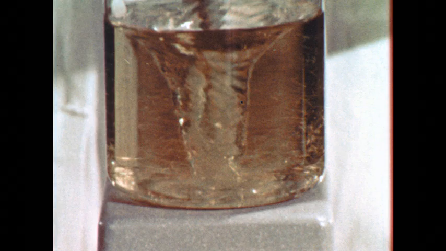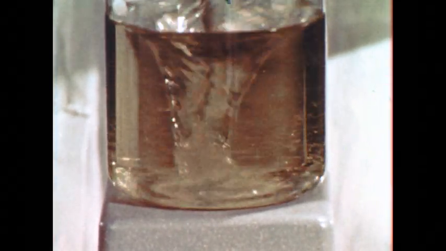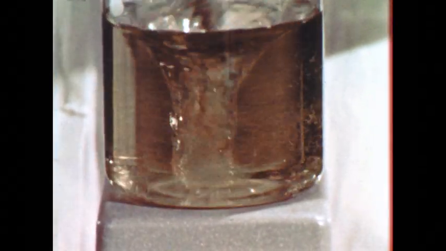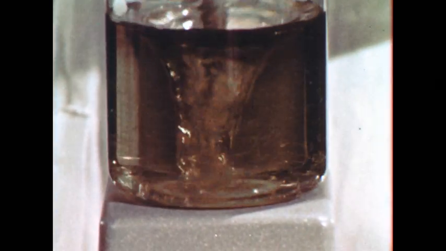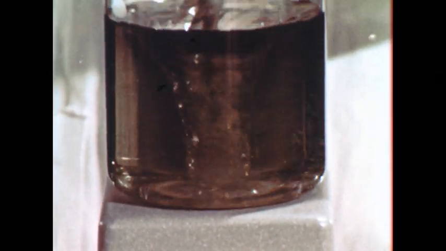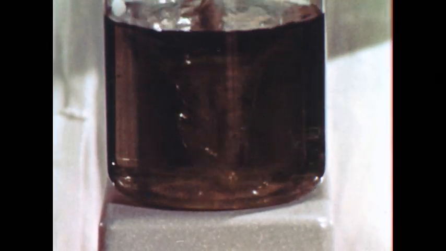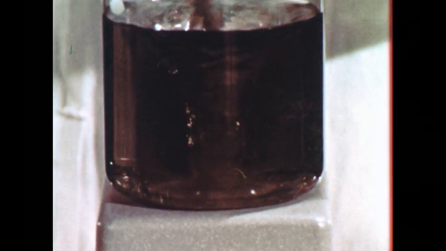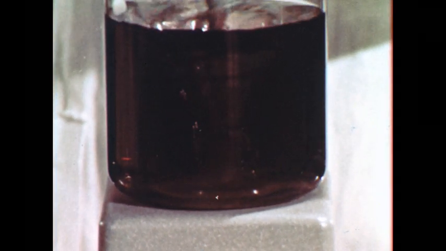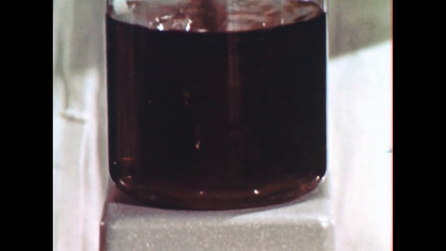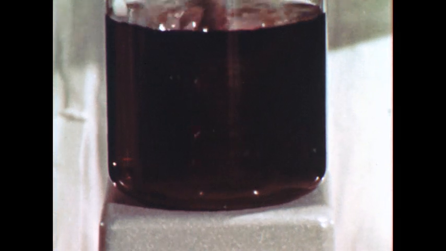Each indicator changes color over a narrow acidity range. The range depends on the acid strength of the indicator. Continued addition of base allows the weaker acid, HBB, to donate protons. Finally, the phenolphthalein donates protons as the hydrogen ion drops to about 10 to the minus 9th molar, and the solution turns violet.